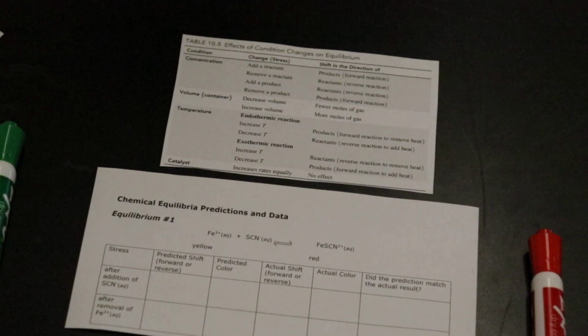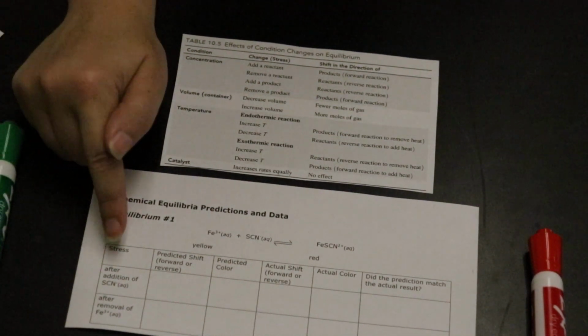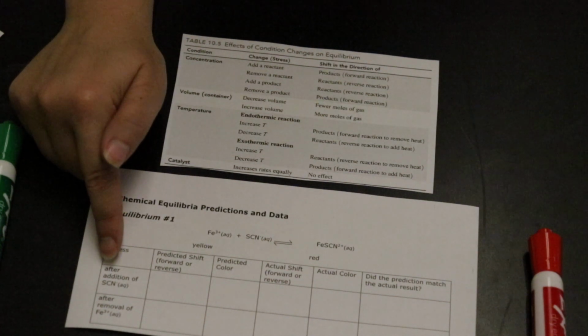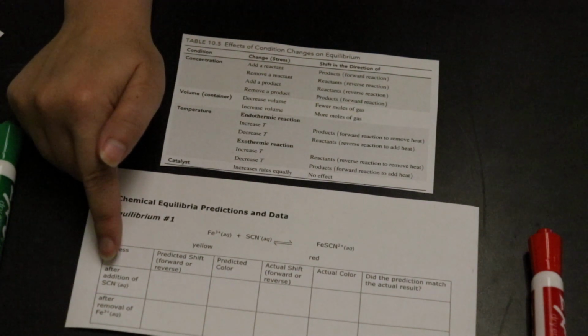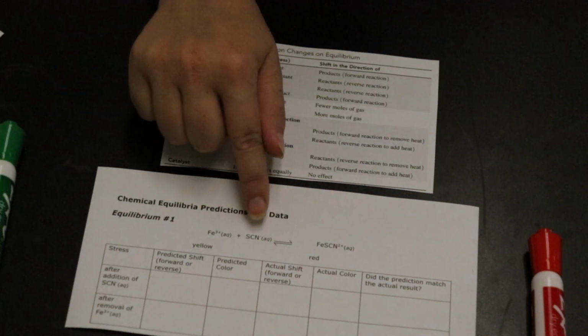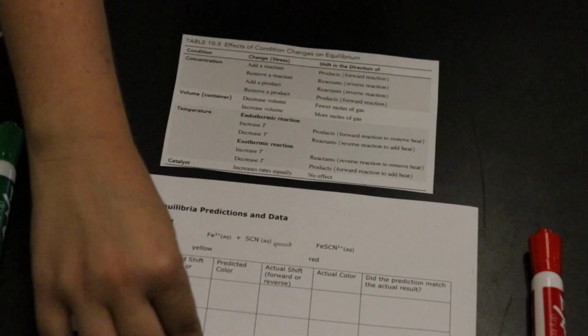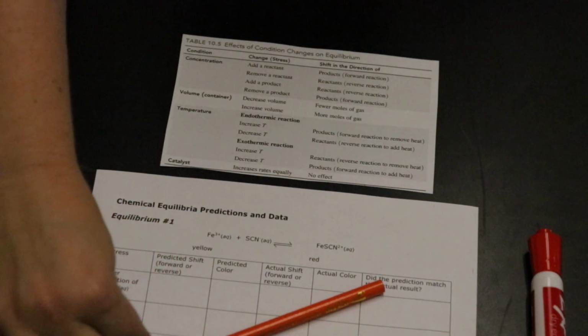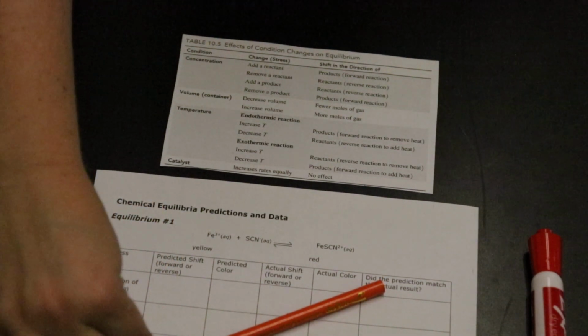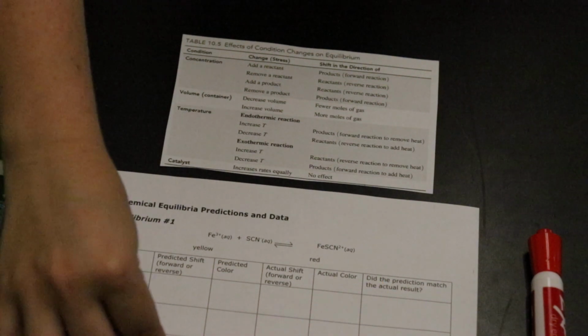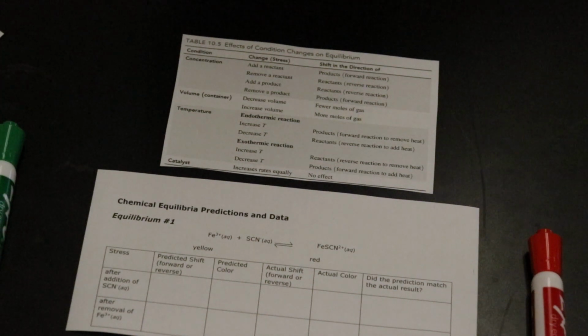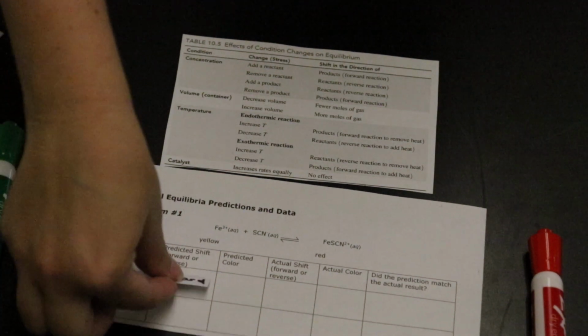So the first stress that we're going to look at is what happens after the addition of SCN minus. Well, when I look, SCN minus is a reactant. So if I add a reactant, that's the stress. But to get back to equilibrium, I need to shift towards the product side. And the product side, we say, is the forward.